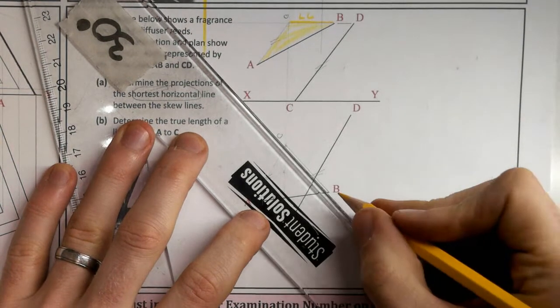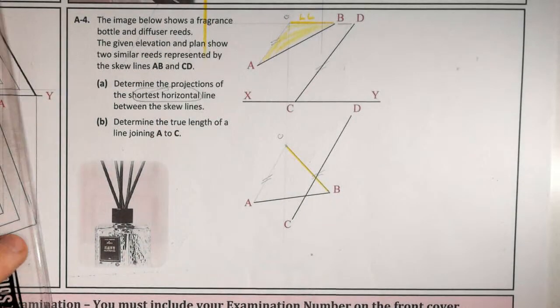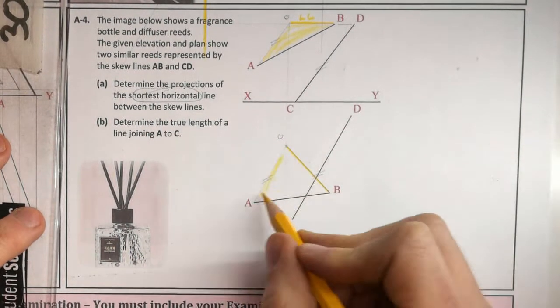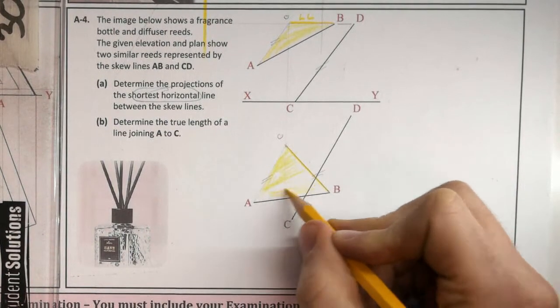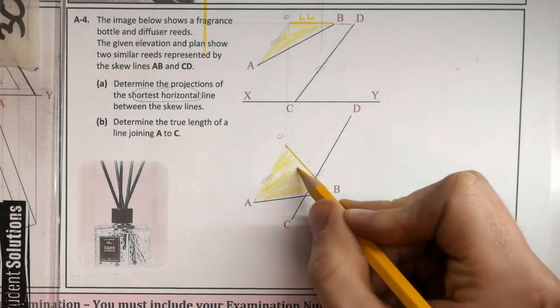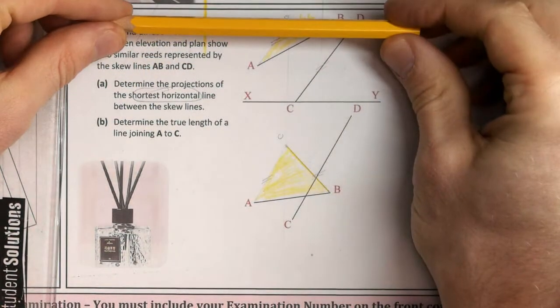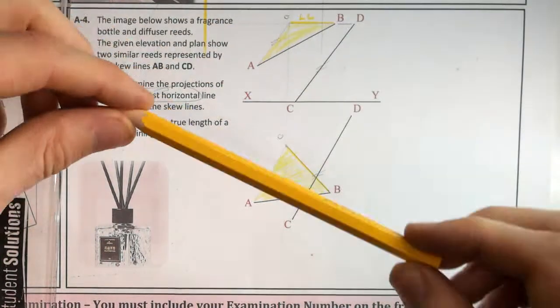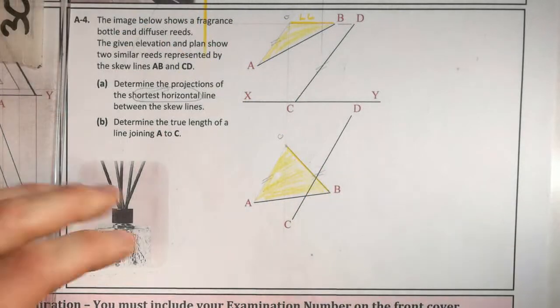So that line is actually a true length line because it's a level line, so a horizontal line here in elevation. So when I look down on top of it in plan, it's parallel. So up here, horizontal line. And when I look down on top of it, we're perpendicular to it, so it's a true length line.